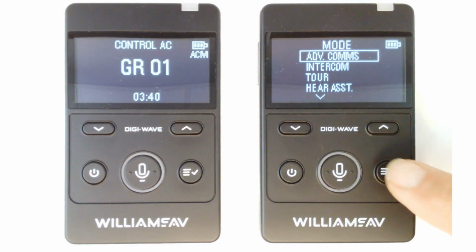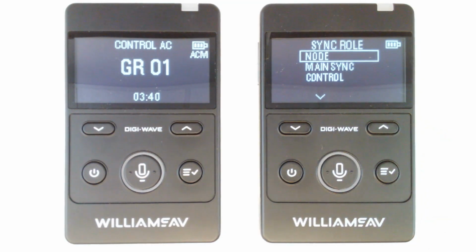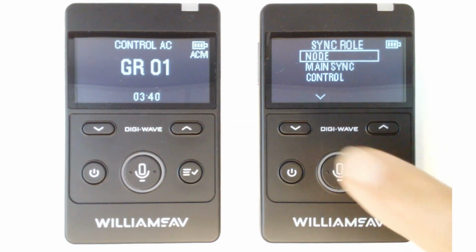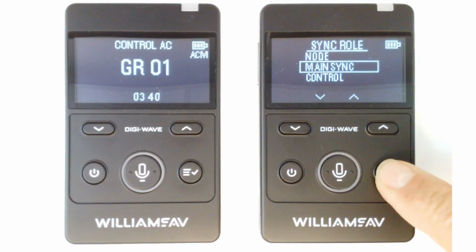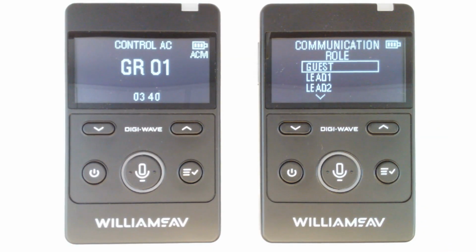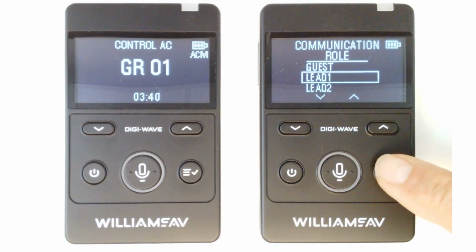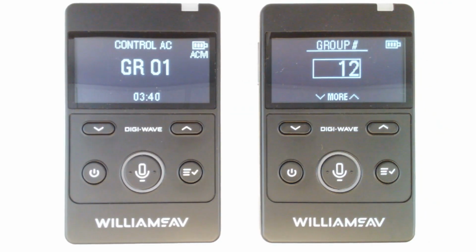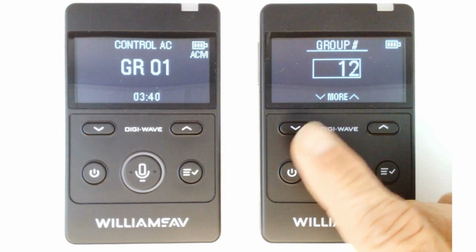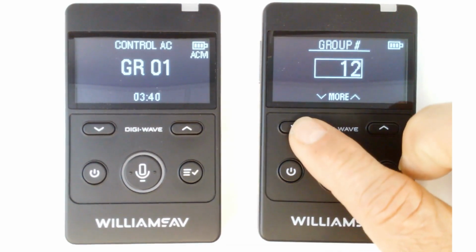ACM is an additional mode that's available if you have an ACM-enabled DLT. We configured a control device in a previous section of this video. We'll configure a node device later in this video. For now, we'll continue configuring the main sync device. In this configuration, the director is assigned as a lead 1. Let's select Group 1 for our practical example.